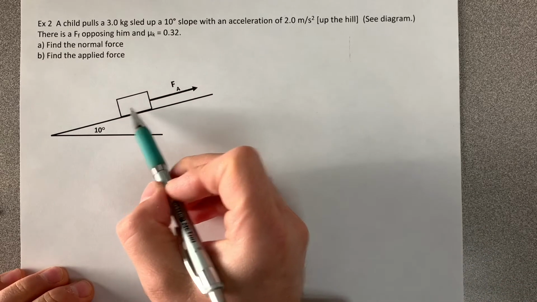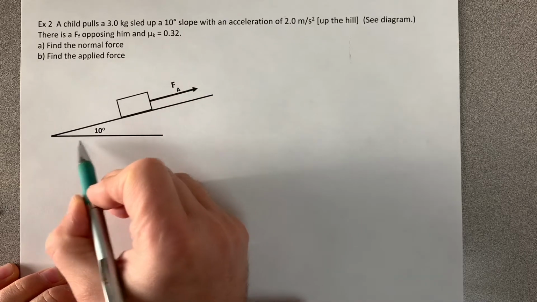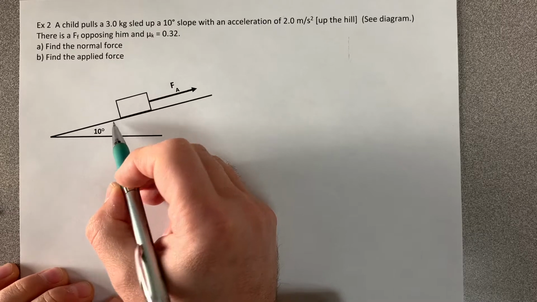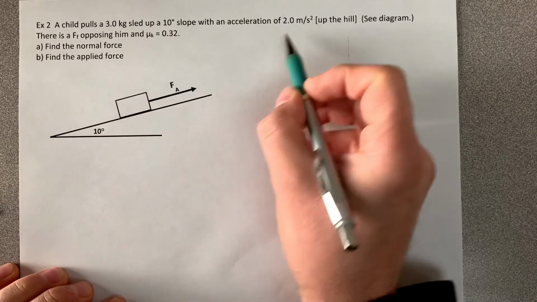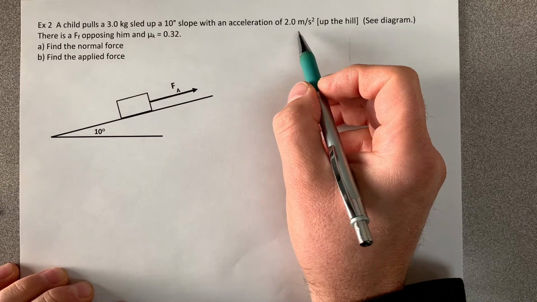Here we've got a child pulling the sled up a hill. The hill is inclined at 10 degrees, so it's kind of level ground here. This hill is inclined at 10 degrees above horizontal. The child's pulling the sled up the hill, so that it accelerates at 2 meters per second squared up the hill.